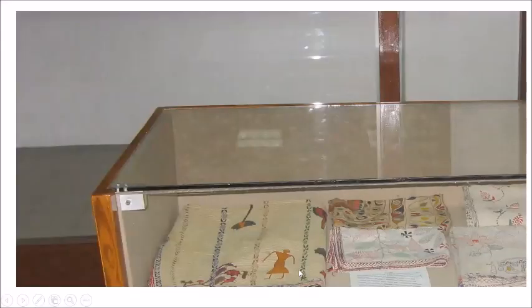This is the close up of the same display case, and we can see the gap in the glass, which is really dangerous because the dust can enter and settle on the textile which is displayed in this particular display case.